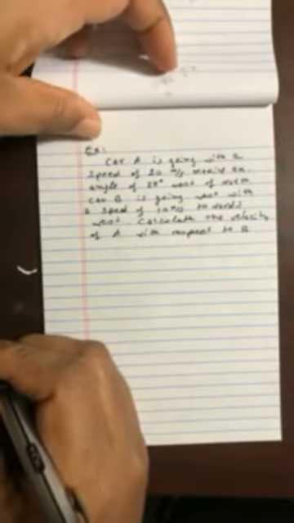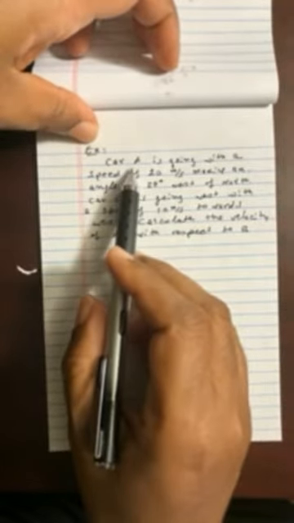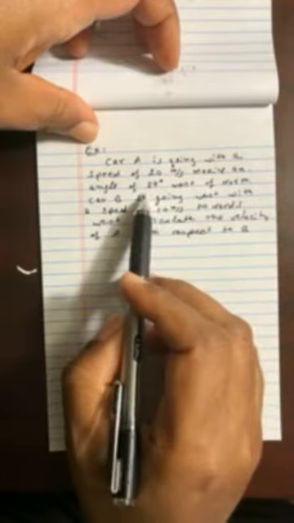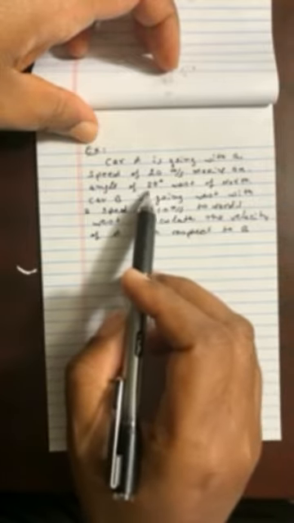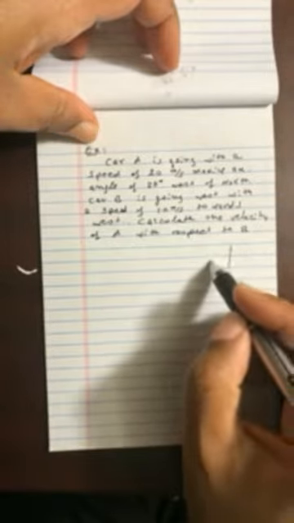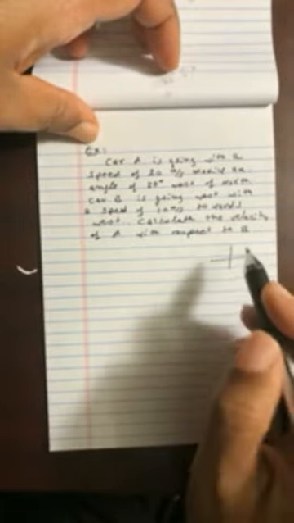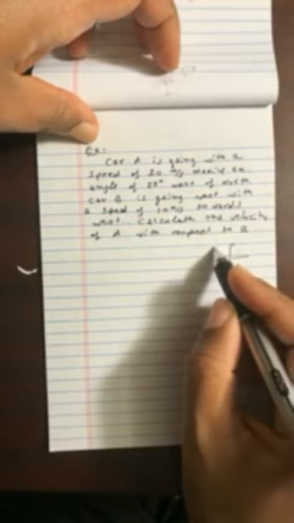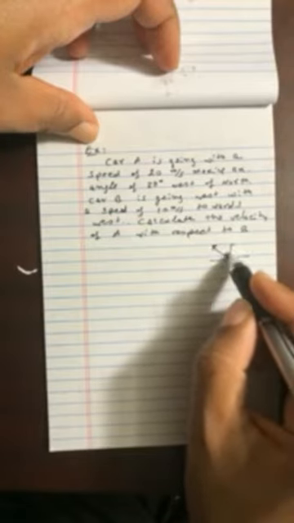So let's try to review now. The velocity of A with respect to the ground is 20 meters per second, making an angle of 37 degrees west of north. So this velocity is like this. This is north, so this is the velocity, and this is 37 degrees.